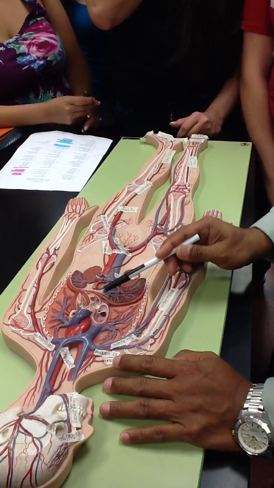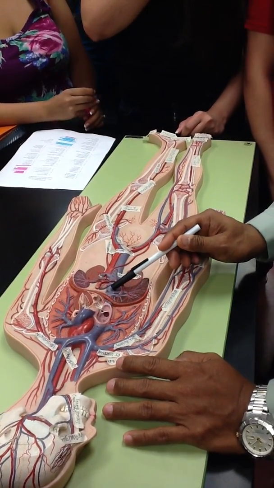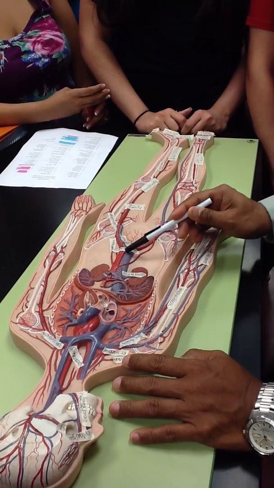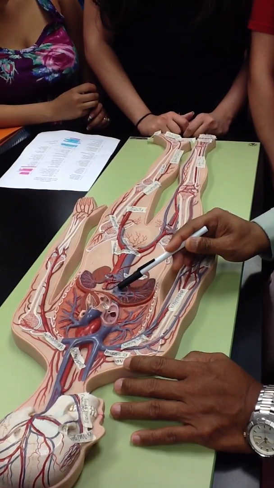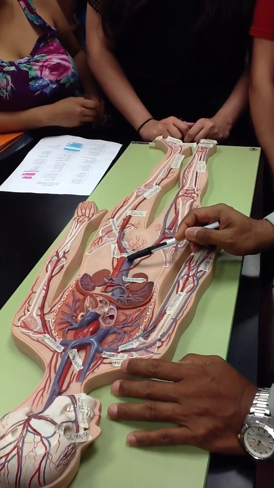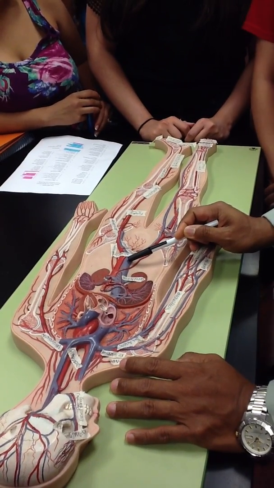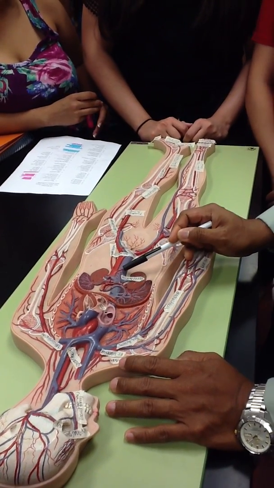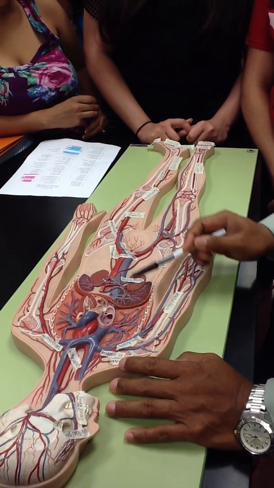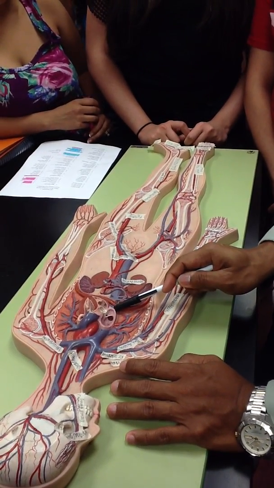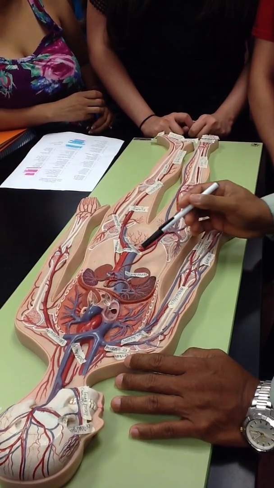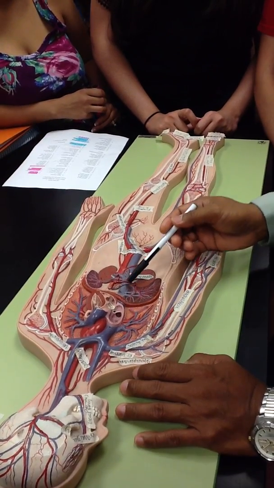Okay, let's trace this one, the veins also. This one is your, the whole length of this is inferior vena cava. So even if I put the sticker here, or anywhere, the whole length of it is your inferior vena cava. Even if I put the sticker there, it's inferior vena cava. Okay? Now, you have branches here.